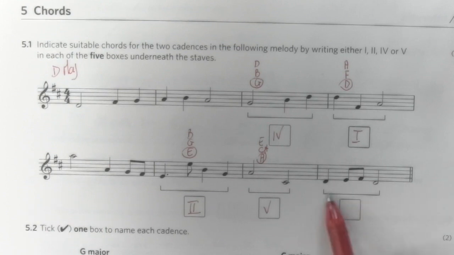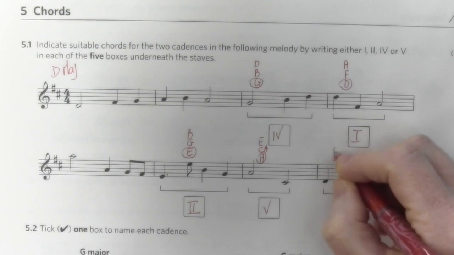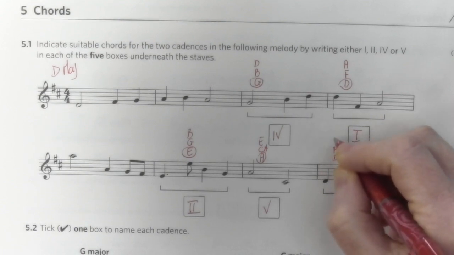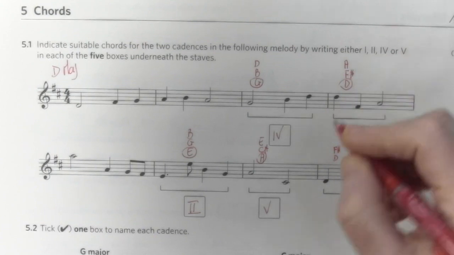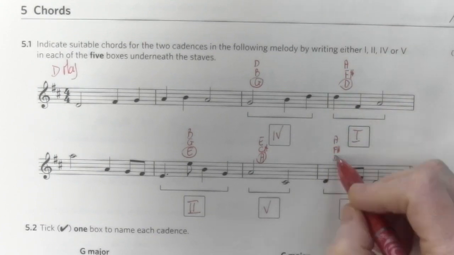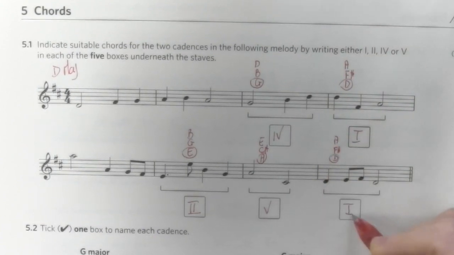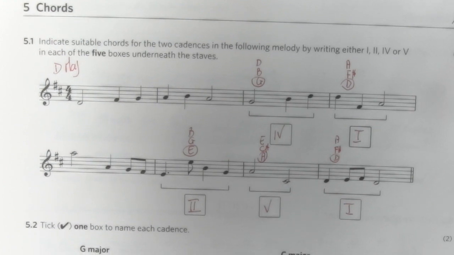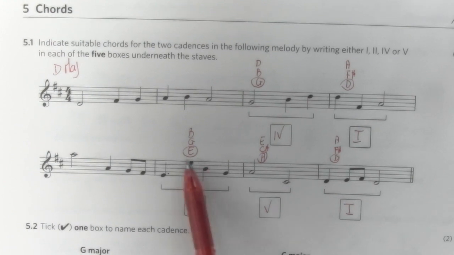Our last bar is Re, Fa, Re. So it is, of course, Re, Fa, La. This is sharp, by the way. Okay, Re, that's the tonic. So 2, 5, 1 is an extended perfect cadence. This is it. We're going to use this technique in the other two questions, so keep that in mind.